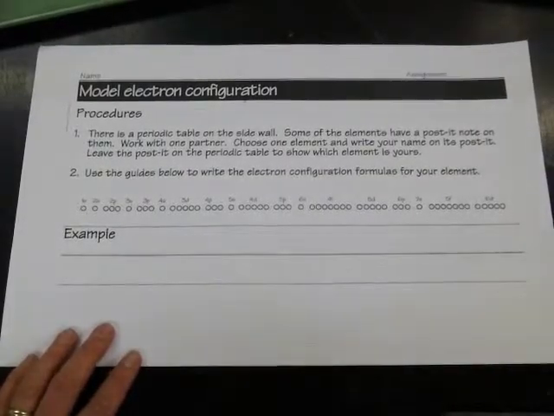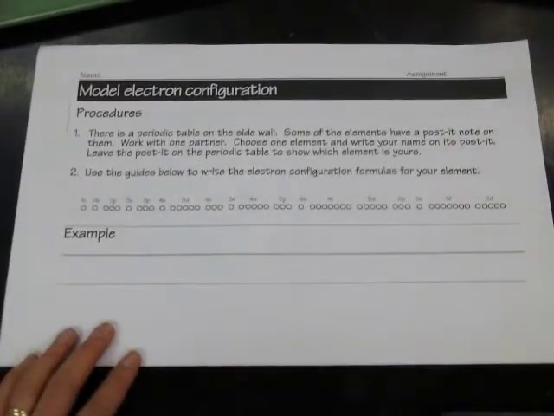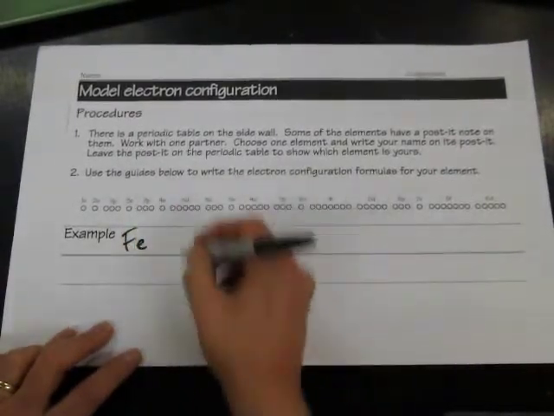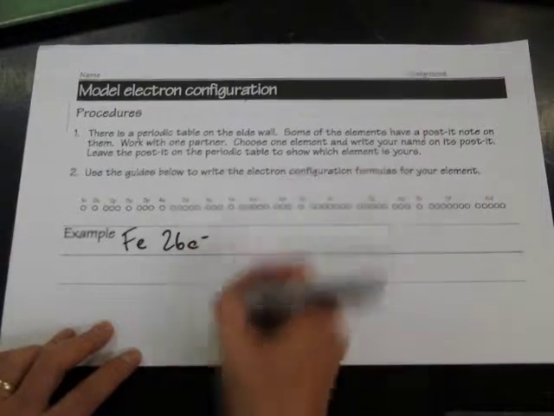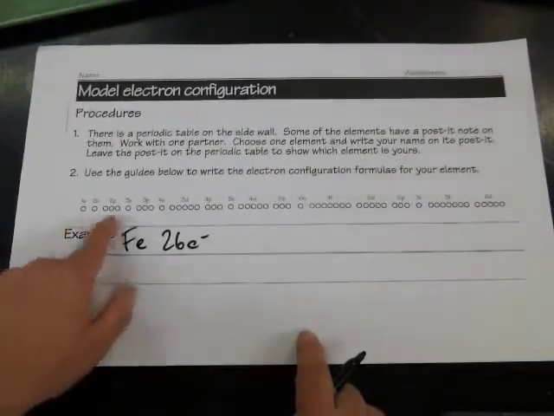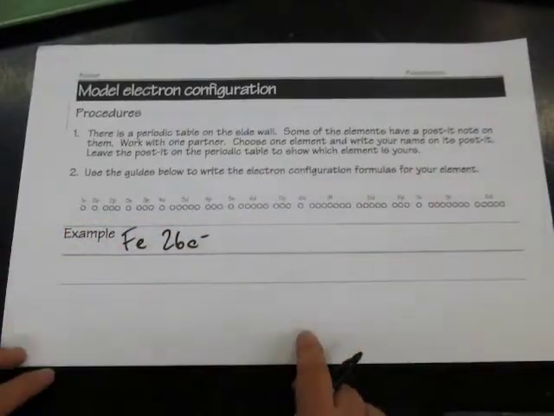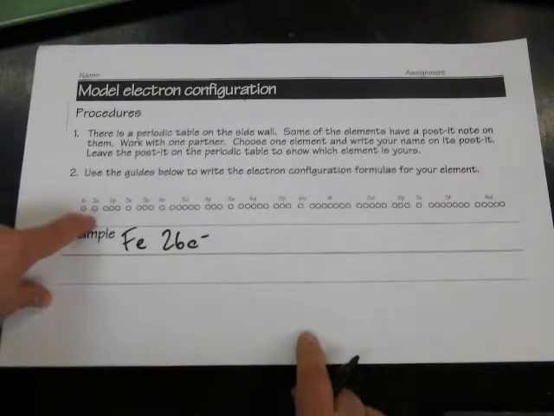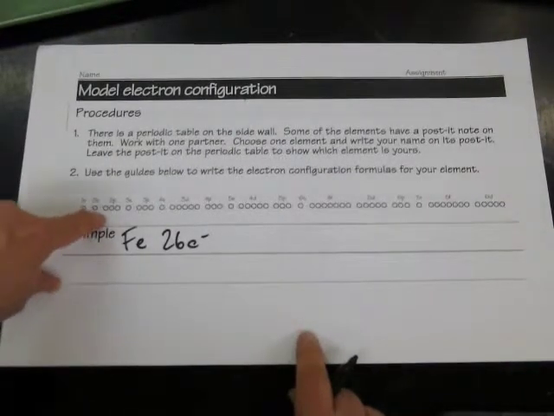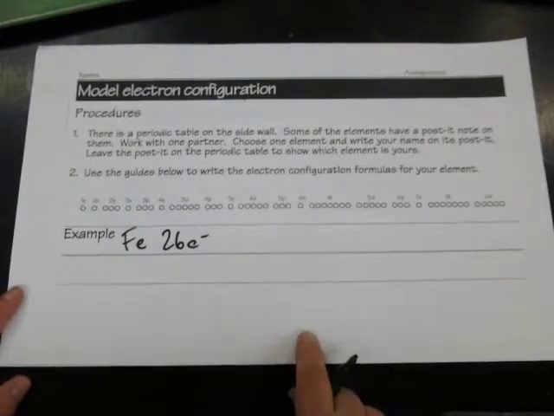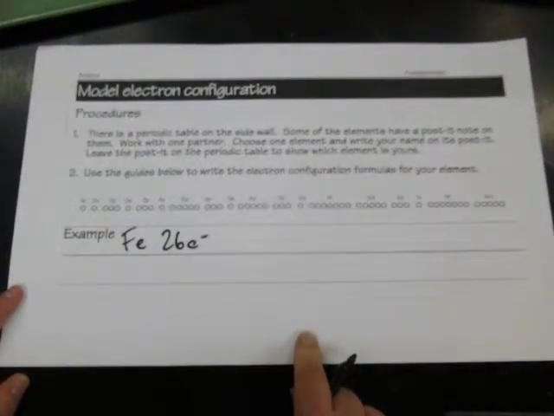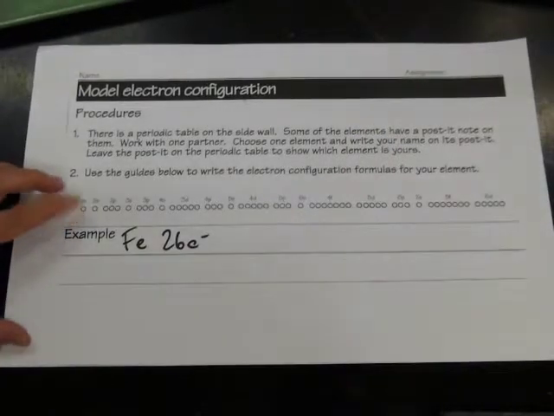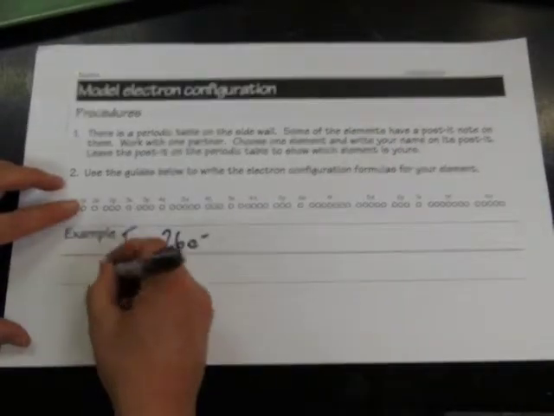The next step is to write the electron configuration for your element. I'll do mine as an example. Iron, which has 26 electrons, and if I use the orbital filling diagram as my guide, I'll write out the electron configuration filling each orbital with 2 electrons before I move to the next set of electron orbitals at the next energy level or the next orbital type S, P, D, or F. So the first 2 electrons are going to go into a 1s orbital.